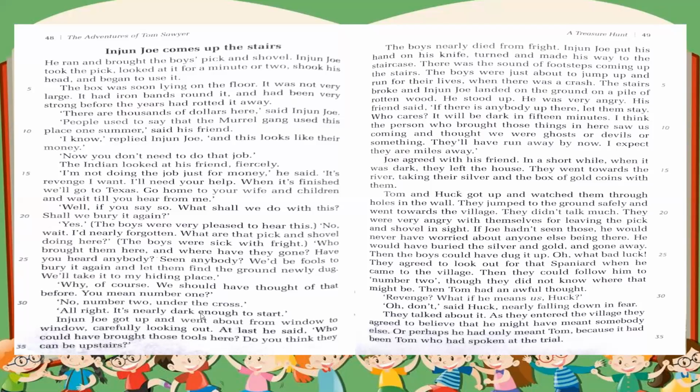All right, it's nearly dark enough to start. Injun Joe got up and went from window to window, carefully looking out, because he was thinking about the tools that were there in the haunted house. So he was thinking that there were some people there before they came, or that some people are still present in the haunted house. He was moving from window to window, carefully looking out to find those boys, okay.